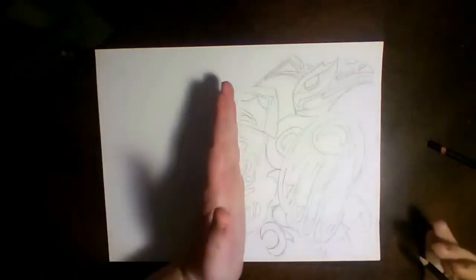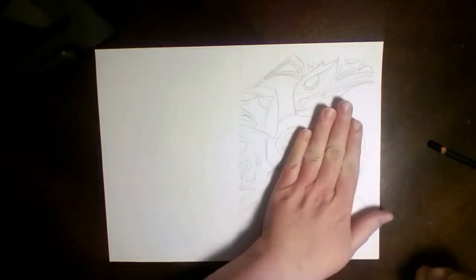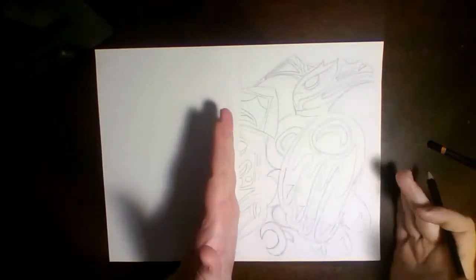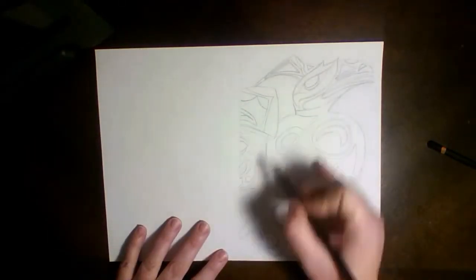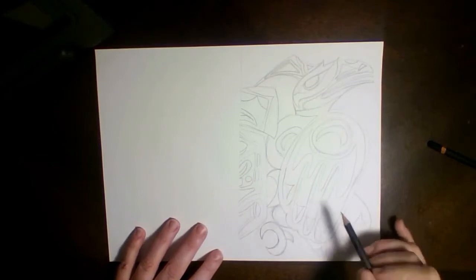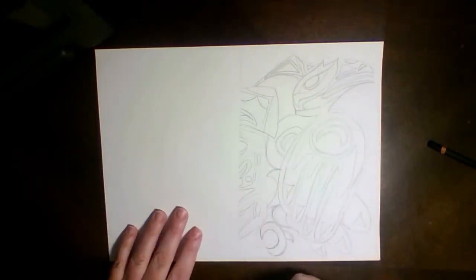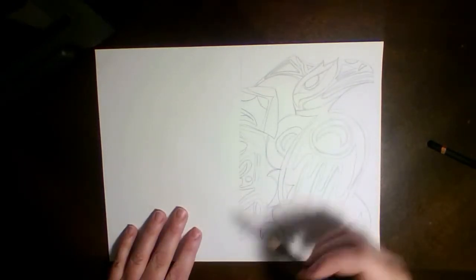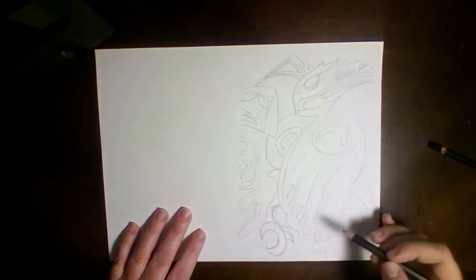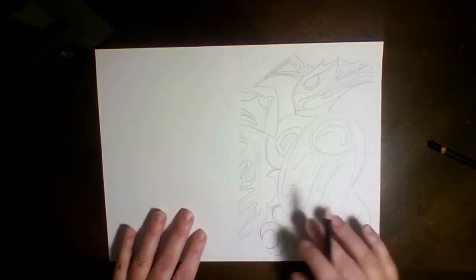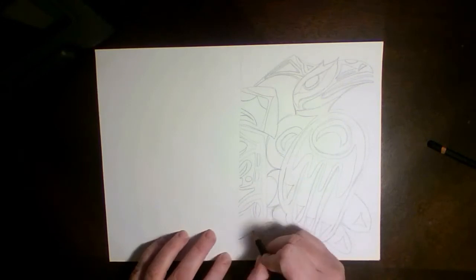Once you've got your drawing done on half of your page, notice I only did half, you're going to need to go over it and make the lines a little darker. That's going to help the transfer. So I'm going to speed up the video, but I'm just tracing over the lines I've already done to make them a little darker.